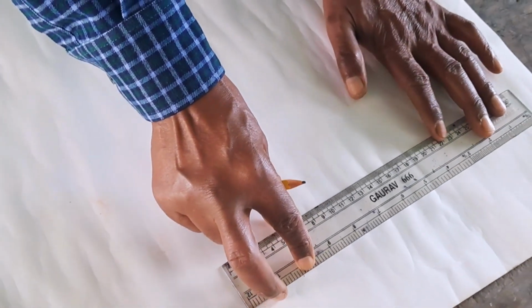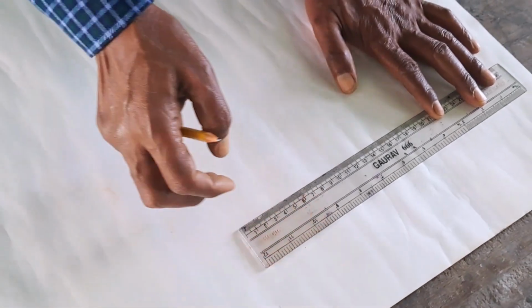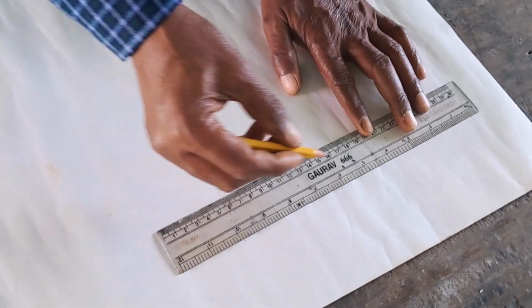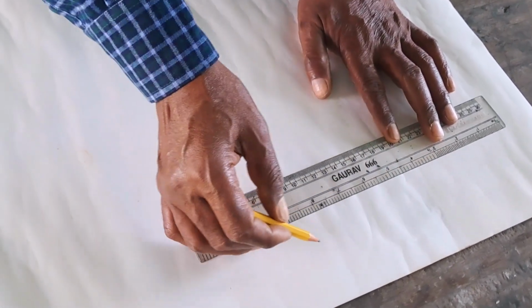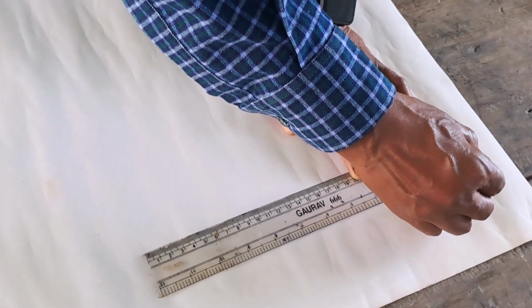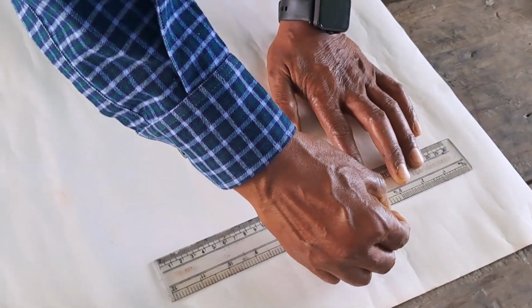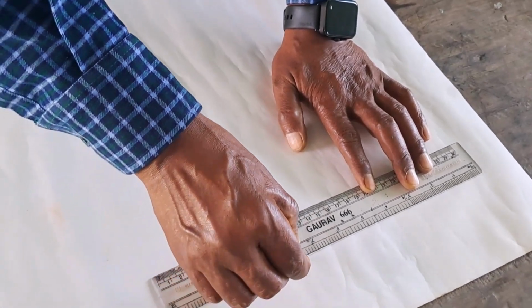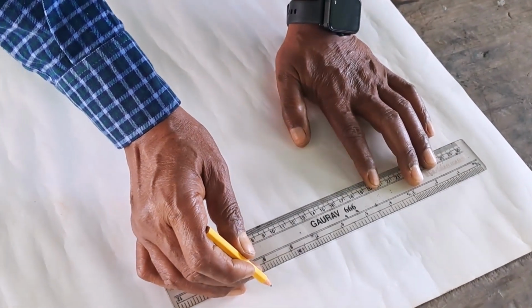You can see. We can take a rectangular piece of paper of like 8 inch. 1, 2, 3, 4, 5, 6, 7, 8. And divide into 4 parts.